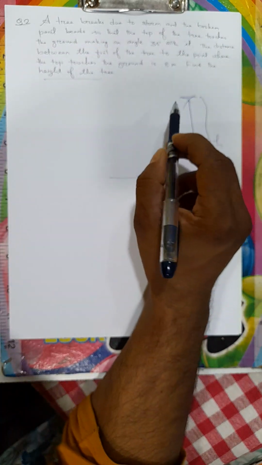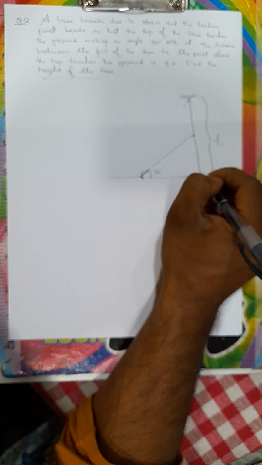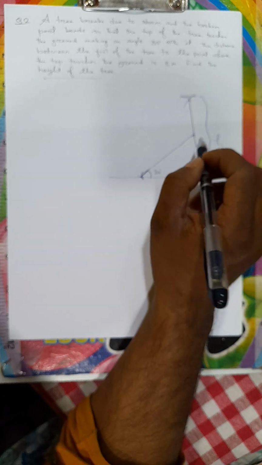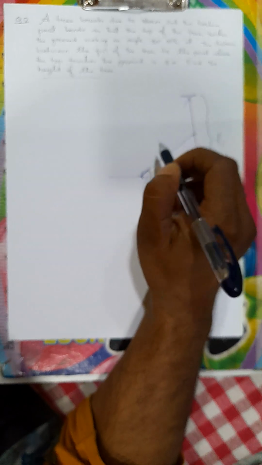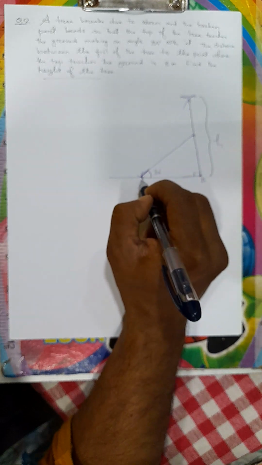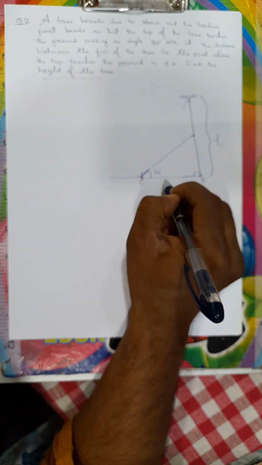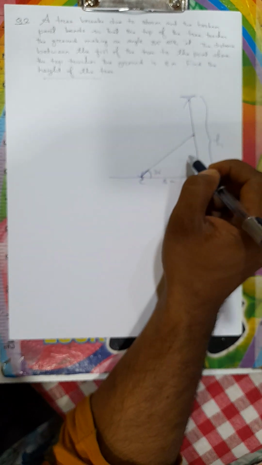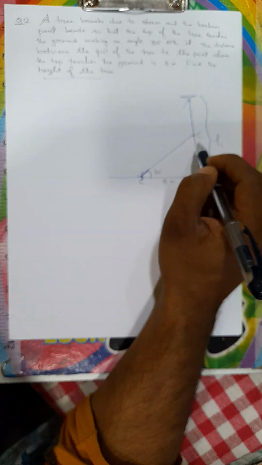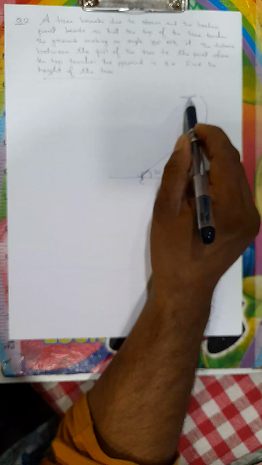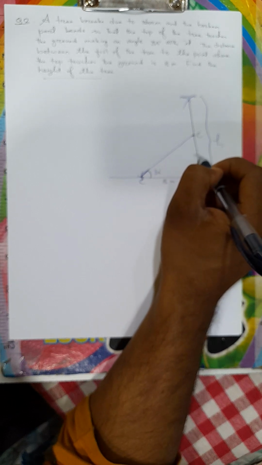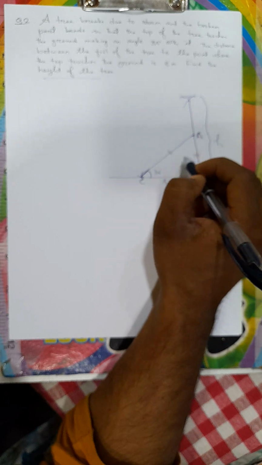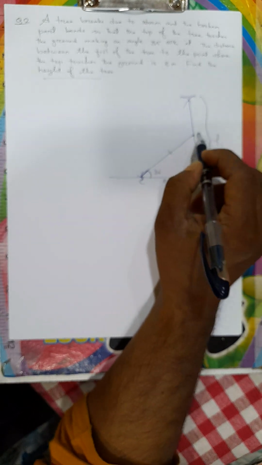The distance between the foot of the tree, this is the foot of the tree is here, this point. Say this is B. Foot of the tree to the point where the top touches the ground is 8 meter. That means this distance, say this is BC, this is 8 meter. So we have to find the height of the tree. So how will you find the height of the tree? See, the height of the tree means this part AB and this is AC. So sum of AC plus AB is the height of the tree.